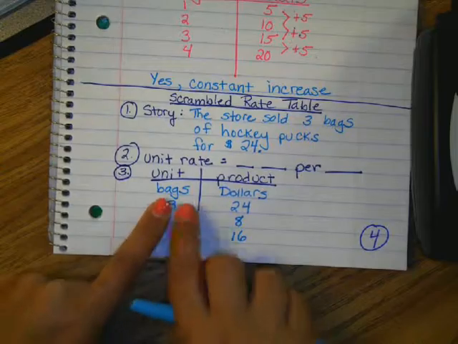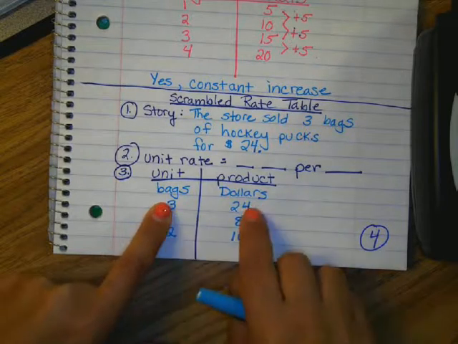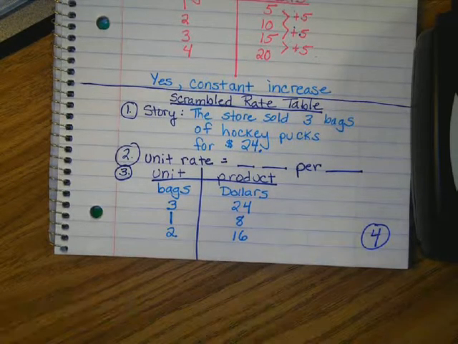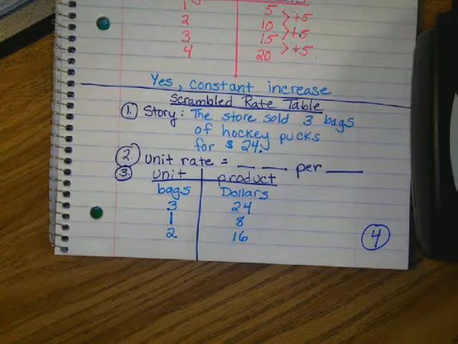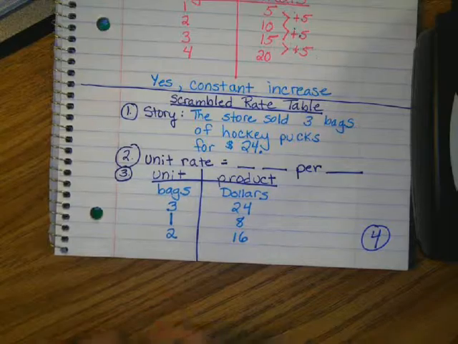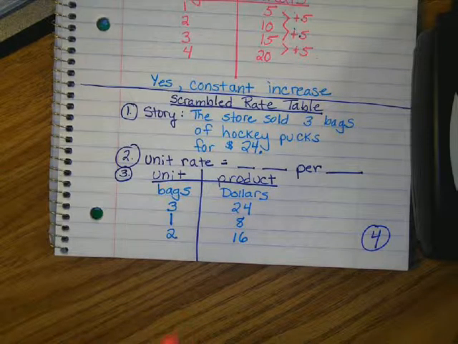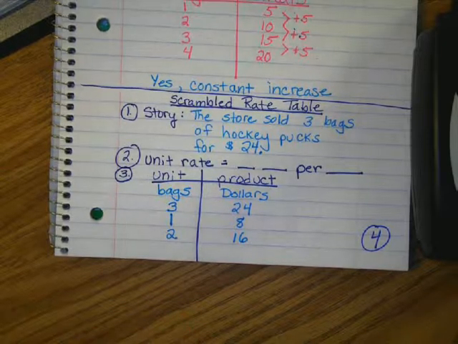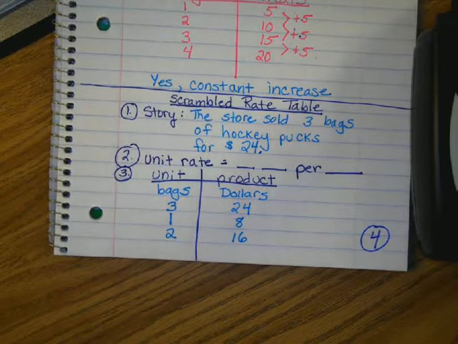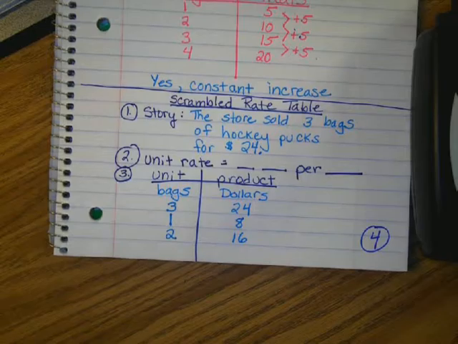Next. When Mrs. Winnick was here, there was a question, and there wasn't a rate table, and there was like oranges or something like that, I can't remember. But it went from 3 to 4 to 3. Okay, if it went 3, 4, 3, it wouldn't be a rate table because of this side. Yeah, you see, we don't repeat 3. Good observation.